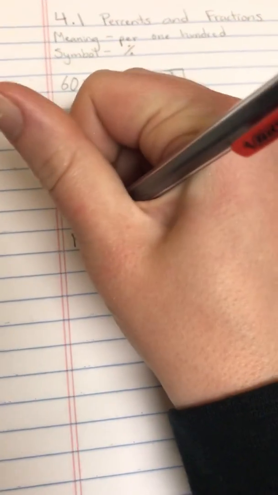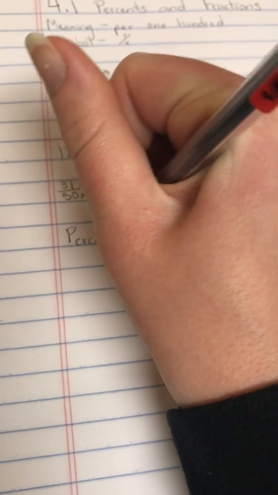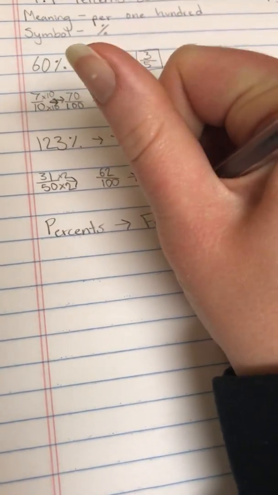Got to do to the top what you do to the bottom. 31 times 2 is 62. All right, now this looks a lot more familiar, right? I know y'all can turn this fraction into a percent. So now 62 hundredths is going to be 62%, just like that. So you started out with this 31/50, and you turned it into 62%. All right, guys, now we're going to move on down. We're going to work more on turning percents into fractions.